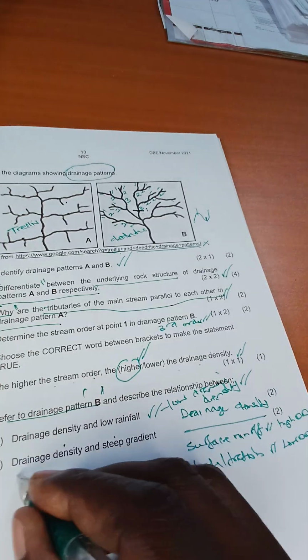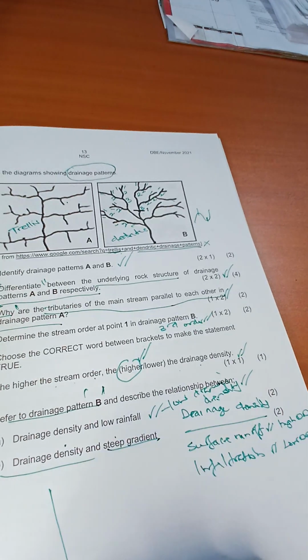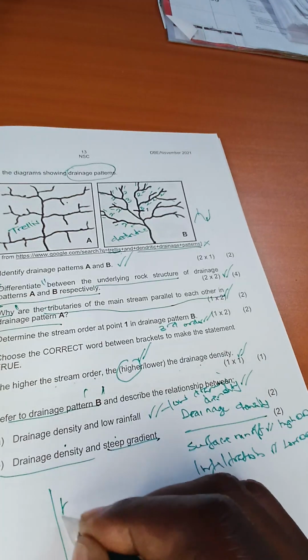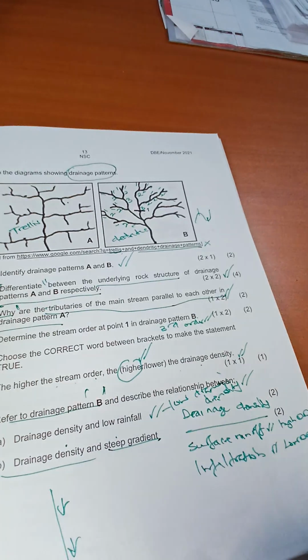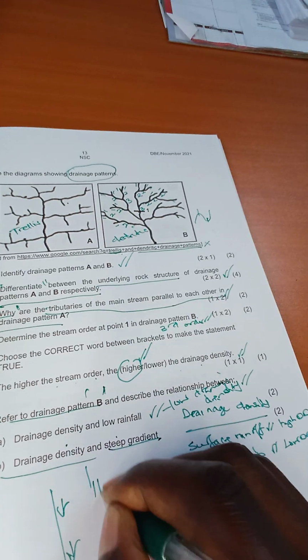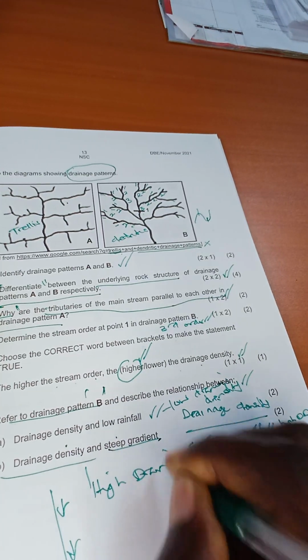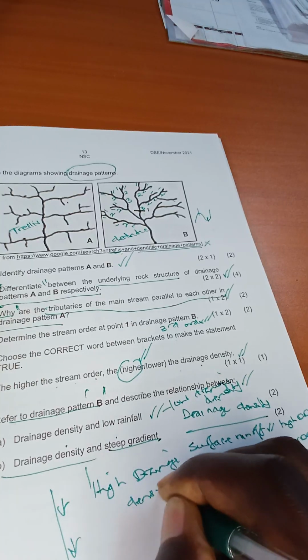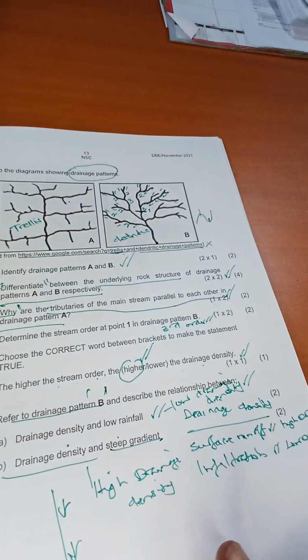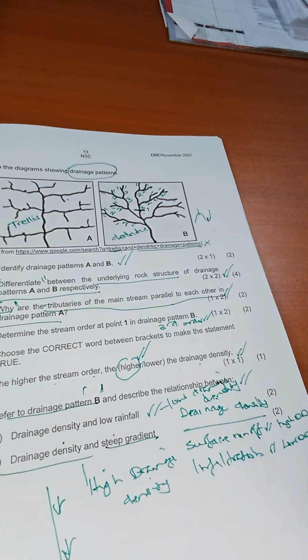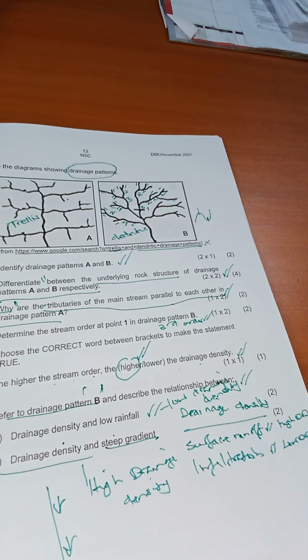But where we have a steeper gradient, as soon as we receive rainfall, what will happen? The water will start flowing, which means we have more surface runoff. So here we have a higher drainage density. A steep slope encourages a higher drainage density. Why? Because as soon as we receive rainfall, we have more surface runoff. There's more water getting into the streams.